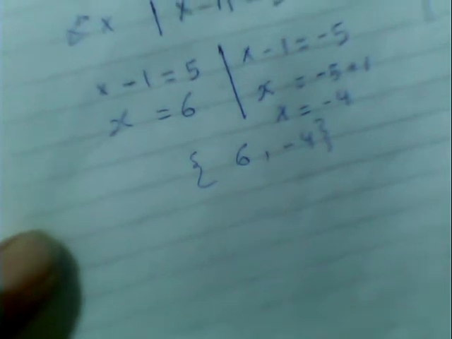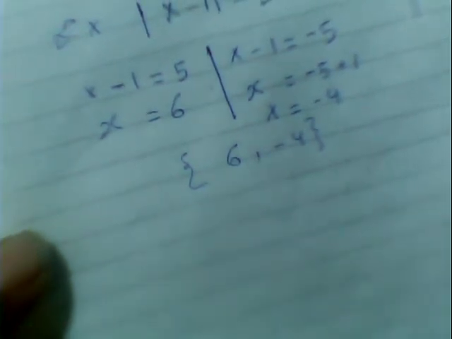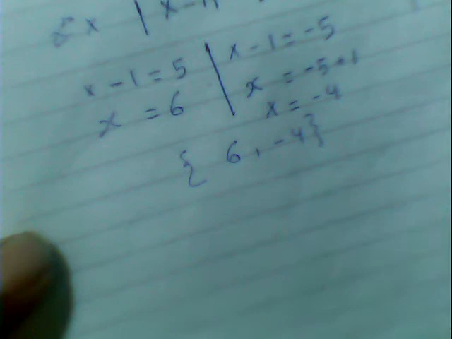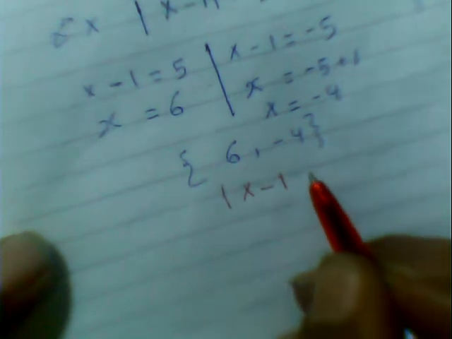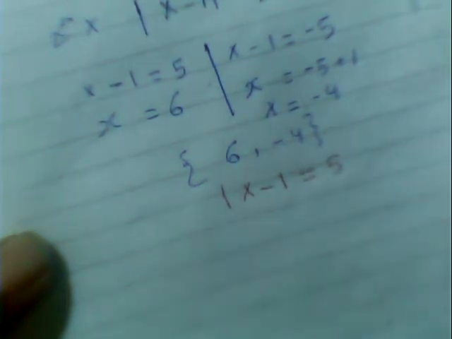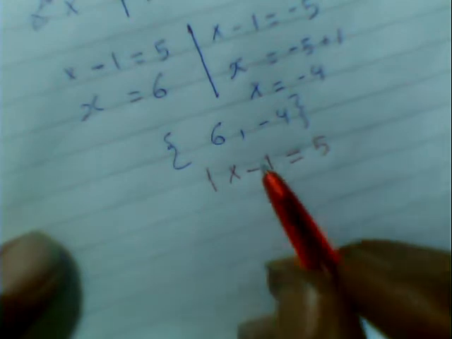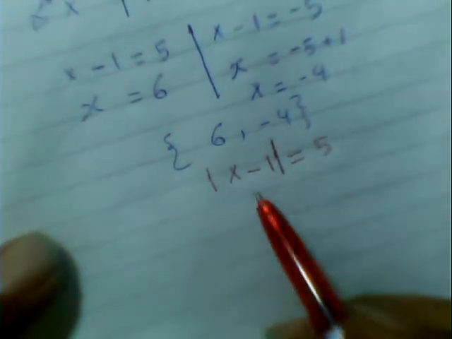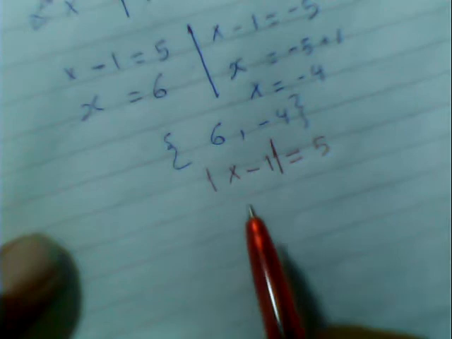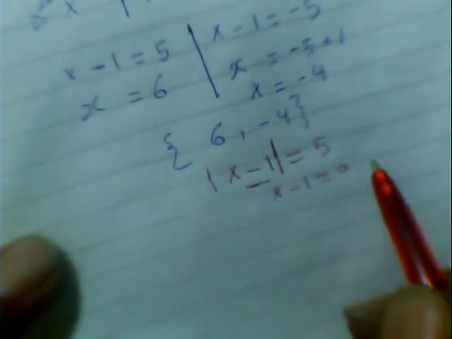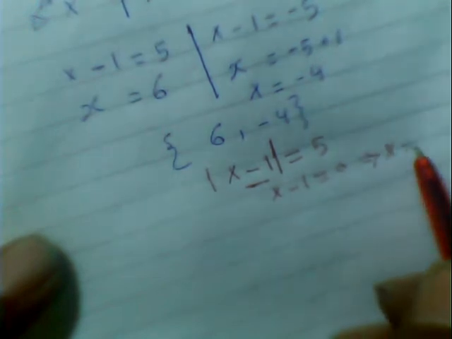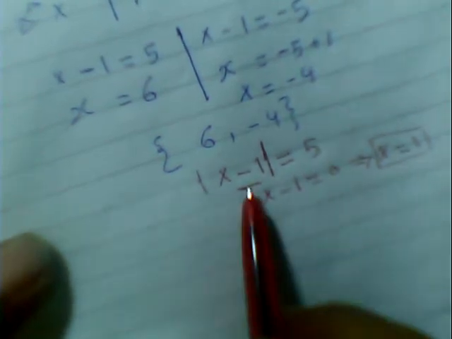Okay, I will solve this problem with another method and another idea. Okay, we can see modulus x minus 1 equals 5. We can get the zero of the modulus. What does the zero of the modulus mean? Then x minus 1 equals 0, then x equals 1. The value x equals 1 is named the zero of the modulus inside.